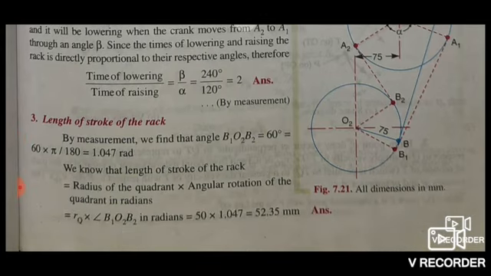Third point, length of stroke of the rack. By measurement, we find that angle B1 O2 B2 equal to 60 degree, that is equal to 60 into pi by 180, so this is 1.047 radian. We know that length of stroke of the rack equal to radius of quadrant multiplied by angular rotation of the quadrant in radians, equal to RQ multiplied by angle B1 O2 B2 in radian, equal to 50 into 1.047 equal to 52.35 mm.